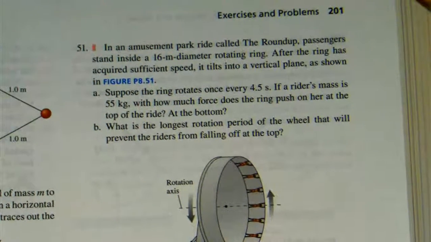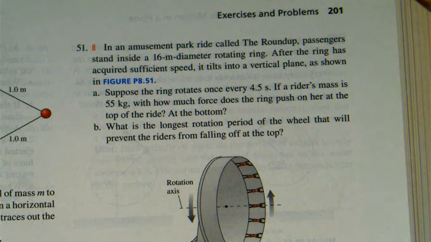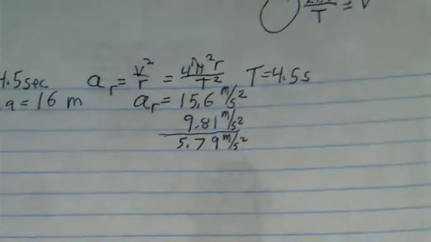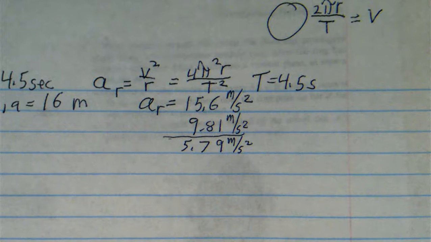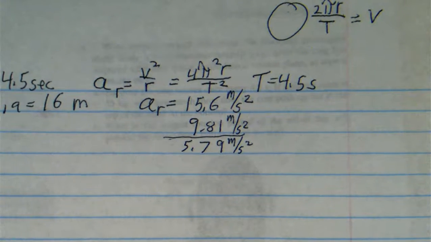So I'm going to remove 9.81 meters per second squared from that to get 5.79 meters per second squared as the amount of acceleration that has to be exerted on each rider at the top of the ring to force them to continue going in a circle.